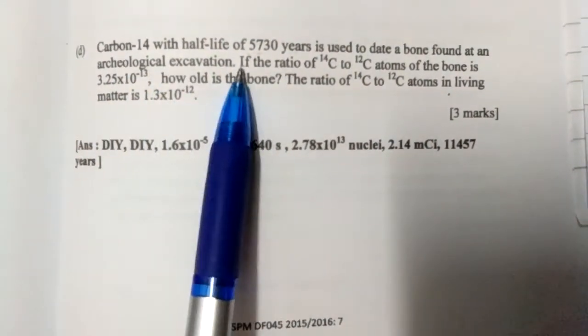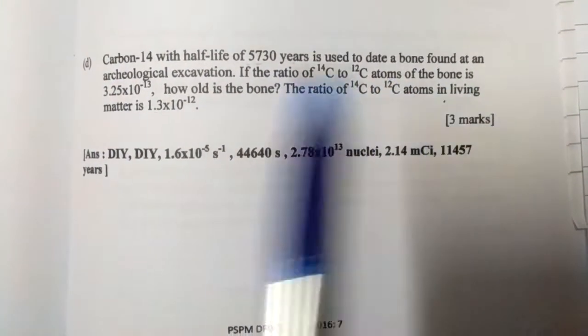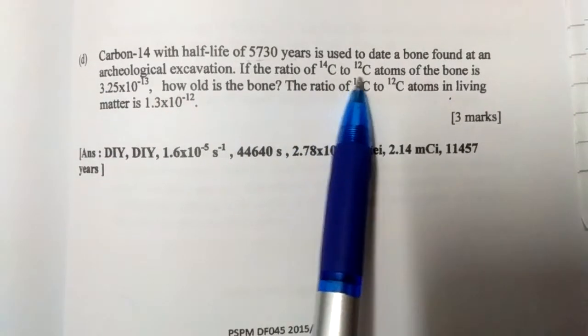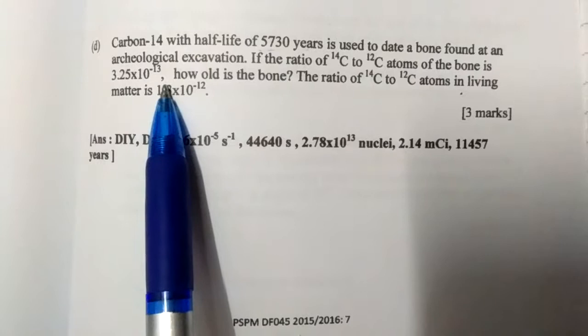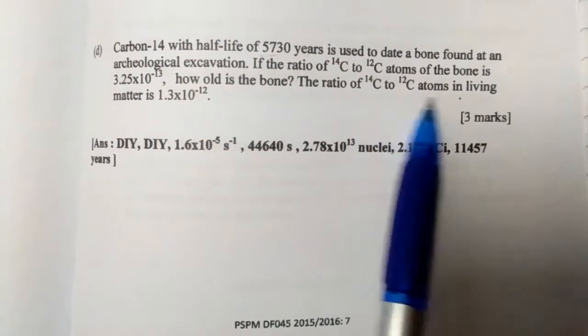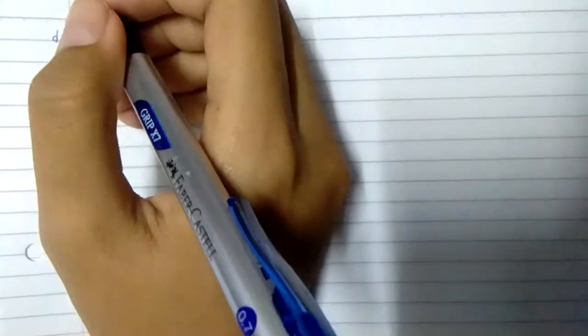Carbon-14 with half-life of 5,730 years is used to date a bone found at an archaeological excavation. If the ratio of carbon-14 to carbon-12 atoms of the bone is 3.25 times 10 to the negative 13, how old is the bone? The ratio of carbon-14 to carbon-12 atoms in living matter is 1.3 times 10 to the negative 12.